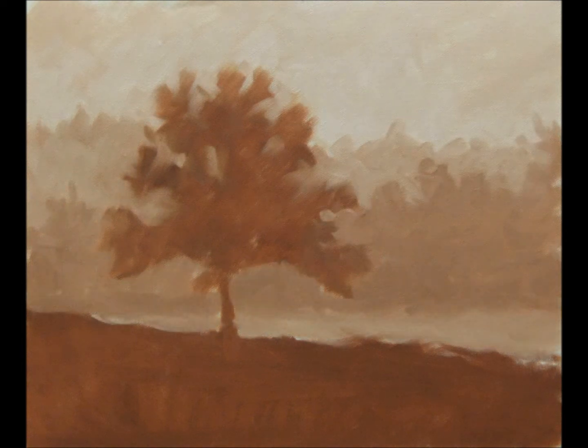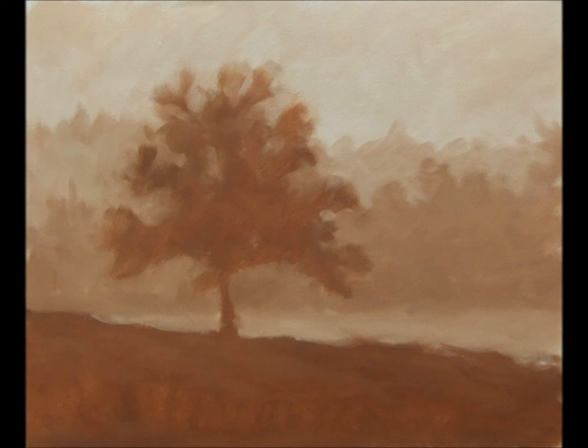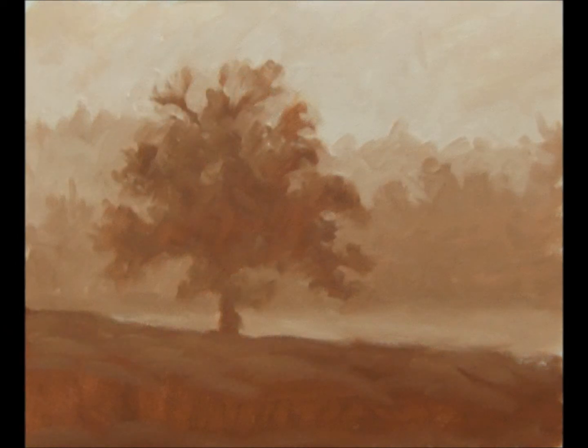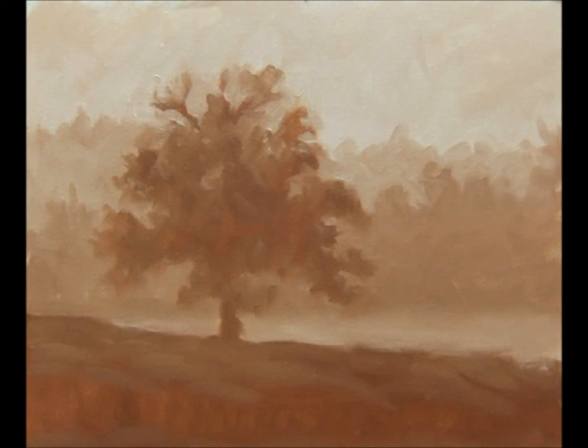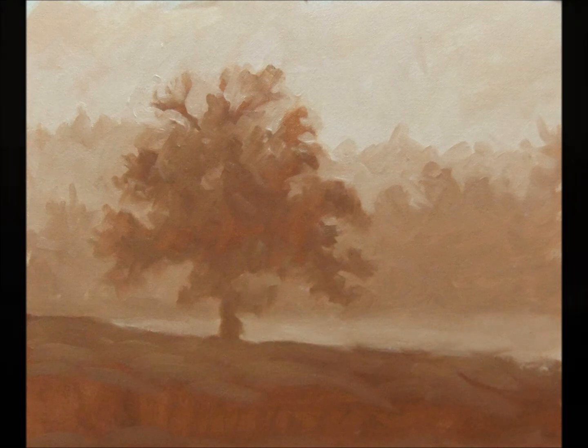Now I turn my attention to the tree. To get the shape of the tree, I will cut into my tree with the different tones that surround it. In the next steps, I'm both pushing the tree tone out and then cutting back into it with surrounding tones until I'm satisfied with the way I have rendered it.